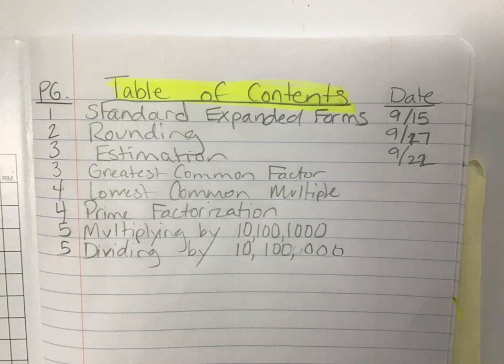Good morning, fifth graders. In your notebooks, you should have all of these terms. Oops, hold on. Sorry about that. So you should have standard, expanded forms, rounding, estimation, greatest common factor. Another term for that is, let me write it, GCF. Lowest common multiple, LCM. Prime factorization, multiplying by 10, hundreds, thousands, dividing by tens, hundreds, thousands.